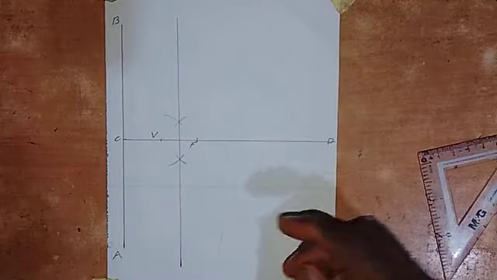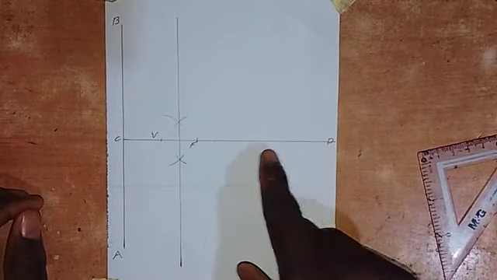Then the next thing that we are going to do is that we need to position some other points on this line.